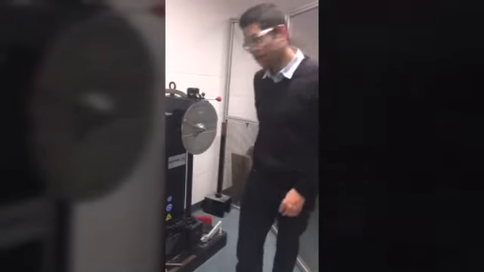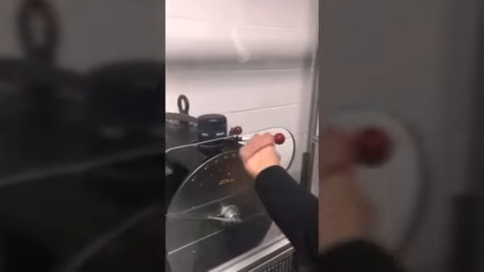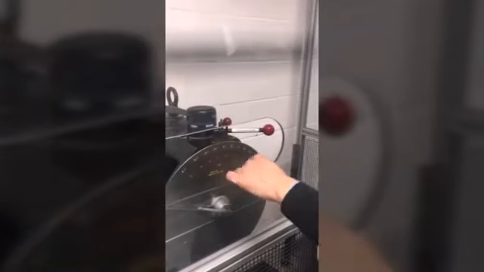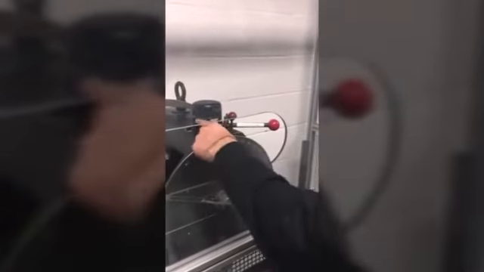Okay, then guys, I'm going to lock the door for the safety procedure, and after that, I'm going to release our pendulum. As you can see, there are three points: there is latch, there is release, and there is brake. And I'm going to release my pendulum.